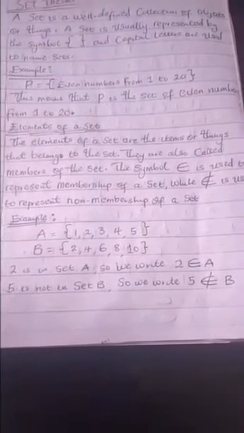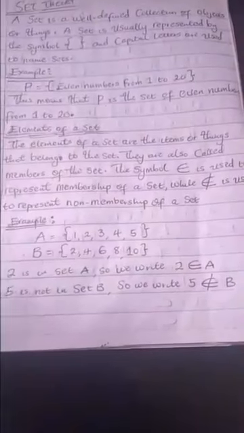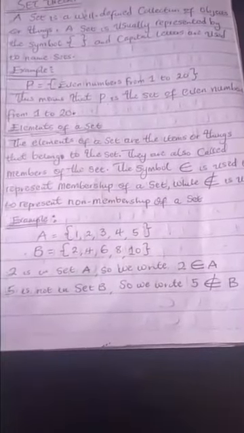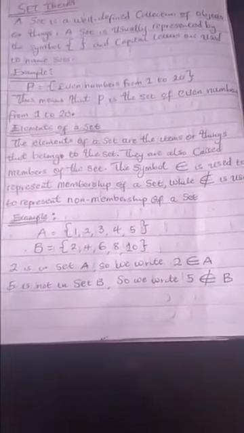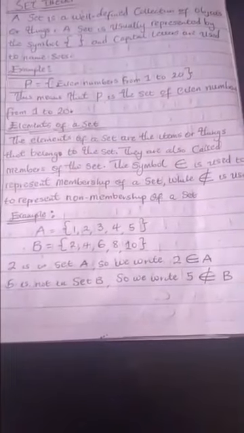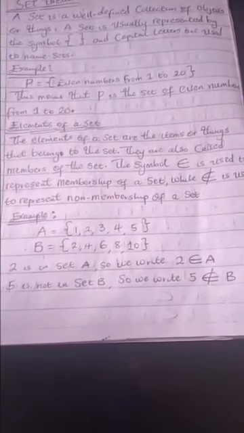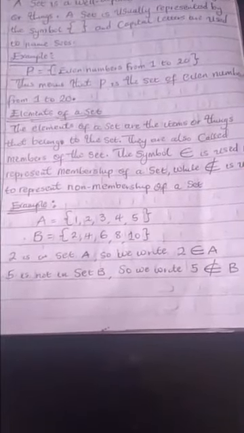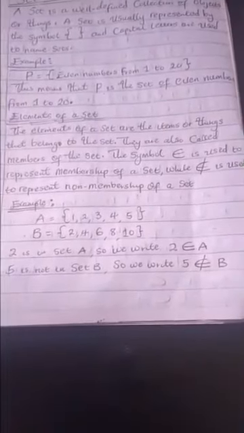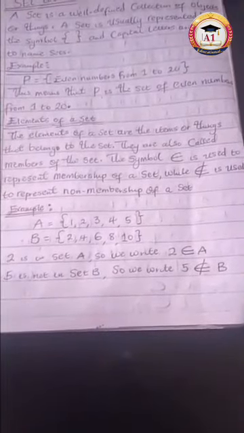Now, example: set A is equal to 1, 2, 3, 4, 5, and set B is equal to 2, 4, 6, 8, 10. Now 2 is in set A, so we will write 2 is a member of set A. When you see this, it's showing you that 2 is a member of set A. Now 5 is not in set B. As you can see, 5 is in set A and not in set B. So 5 is not a member of set B. That's how to know it. You can see it here.